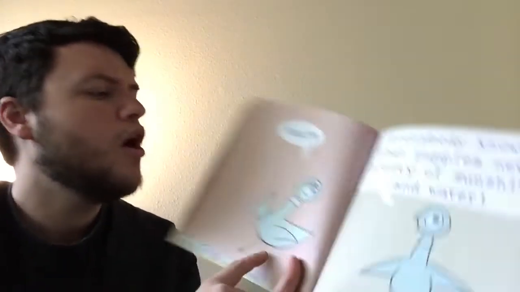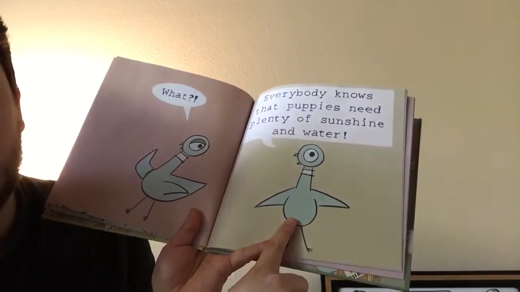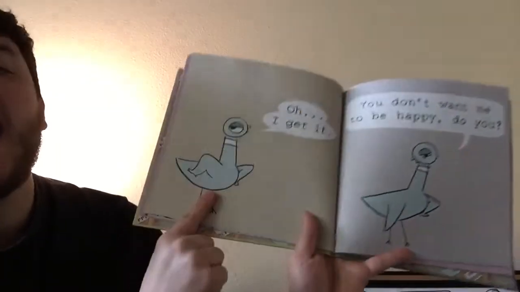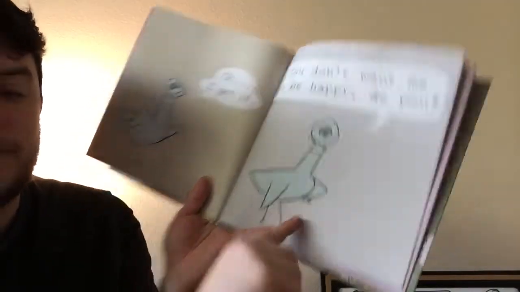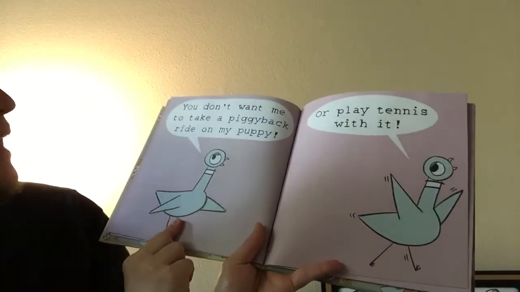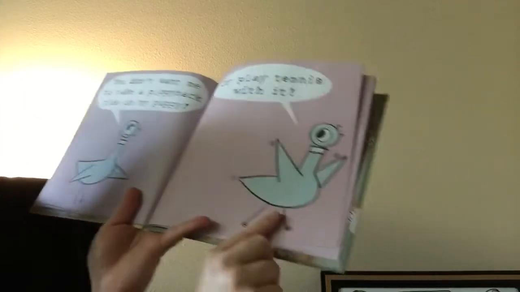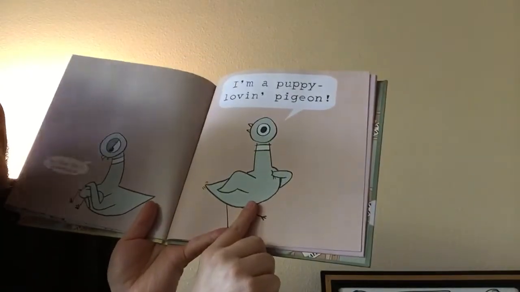Wait a minute, that sounds more like a plant than a puppy. What? Everybody knows that puppies need plenty of sunshine and water. Is that true? Oh, I get it. You don't want me to be happy, do you? You don't want me to take a piggyback ride on my puppy? Or play tennis with it? You just don't understand. I'm a puppy-loving pigeon.